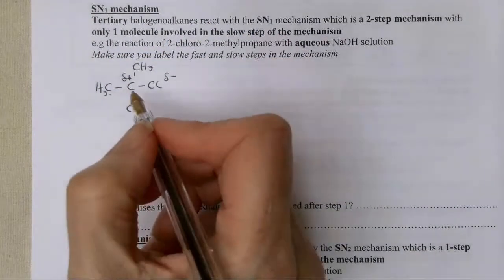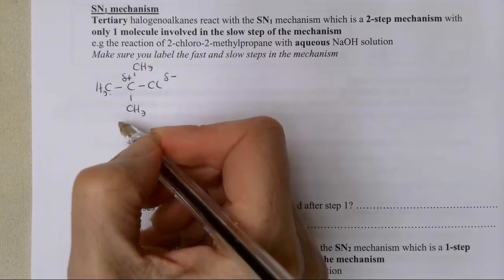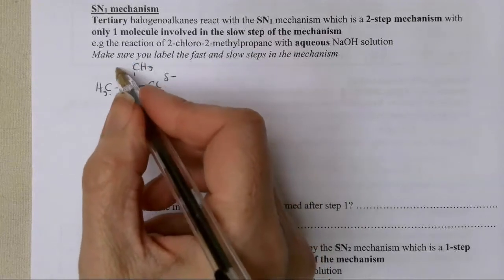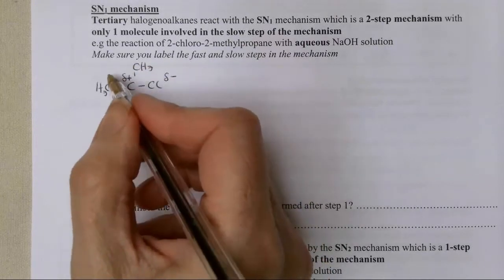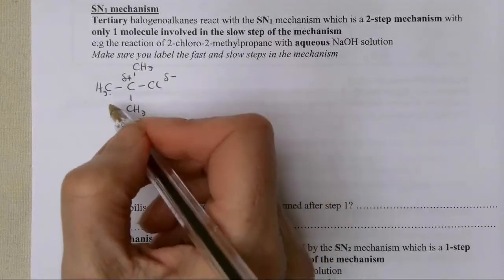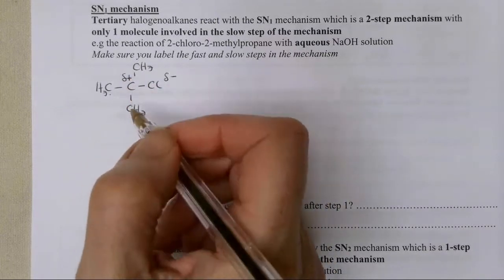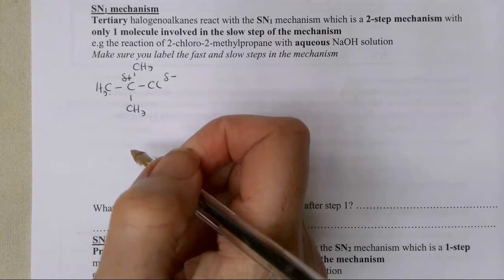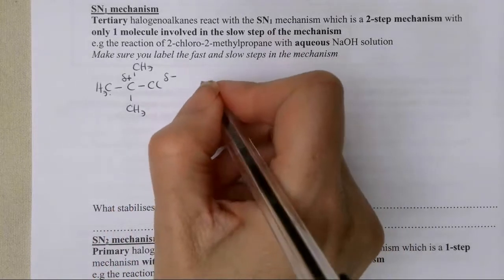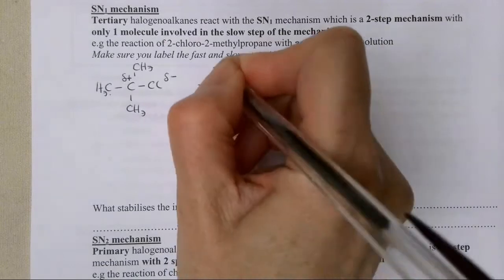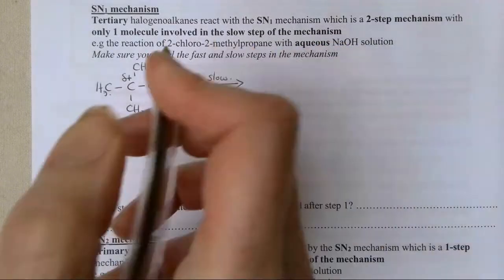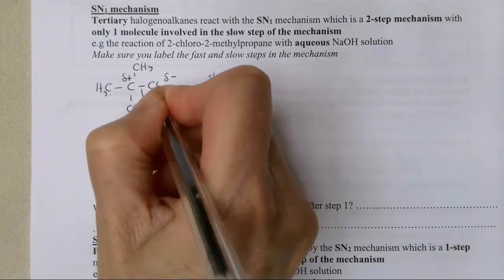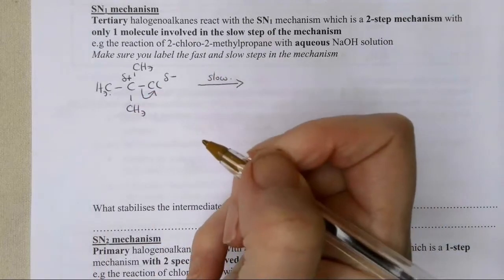Now we talked about this a little bit in the isomerism pack, so do go and look at that if you're still not sure about it. But these big groups here, these methyl groups, are quite bulky. So this poor little OH group can't attack that delta positive carbon. It can't get at it because it's being blocked by these big chunky groups getting in the way. So what it has to wait for, and that's why this is such a slow step, is for this bond here to break. Now very few of the molecules will have enough energy to do that. It's a very high activation energy, this step.